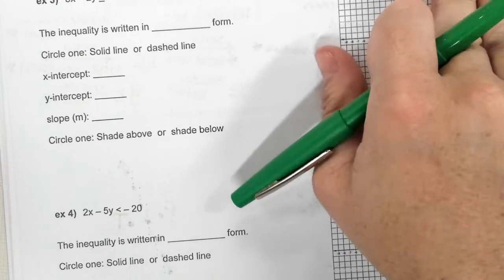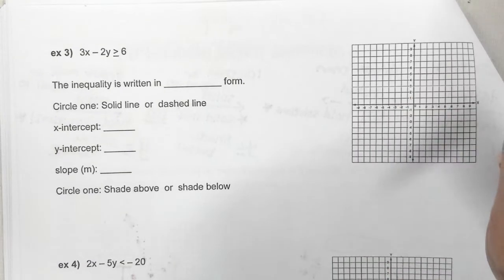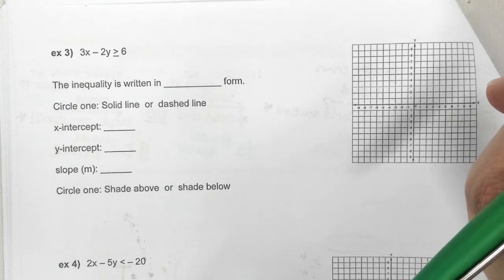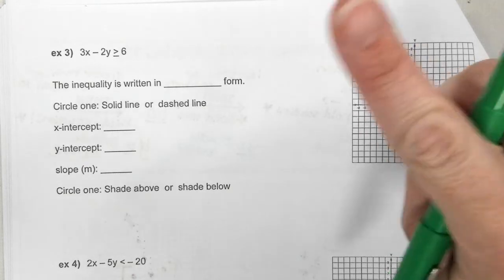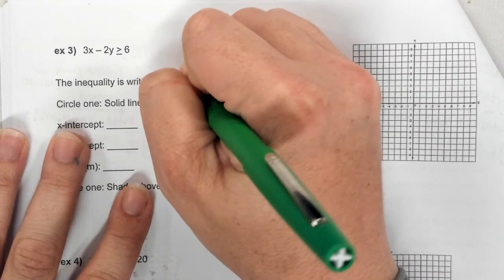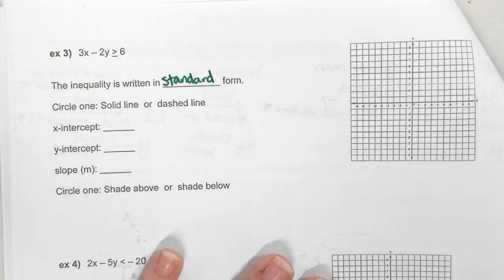Okay, do we notice what form we're in? It's not slope-intercept anymore. Still starts with an S. Standard. So it's in standard form. How do we know it's in standard form? Because x and y are on the same side. Okay, but we can still tell what line. Now, however, shading above and below is different now, and we'll talk about that in a second.